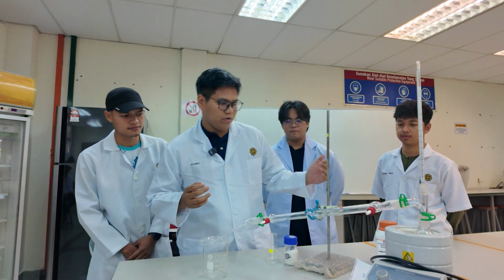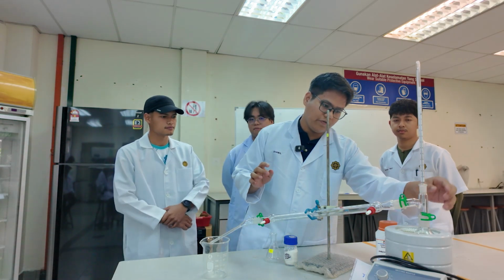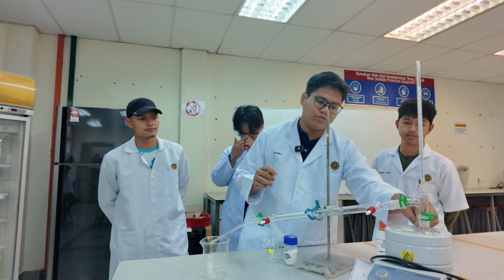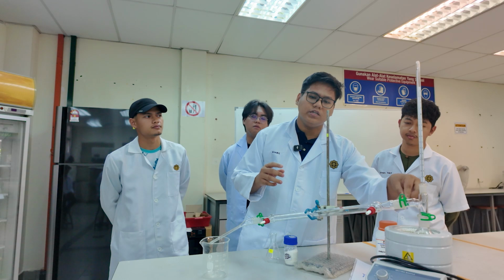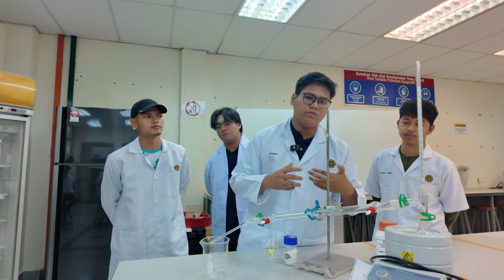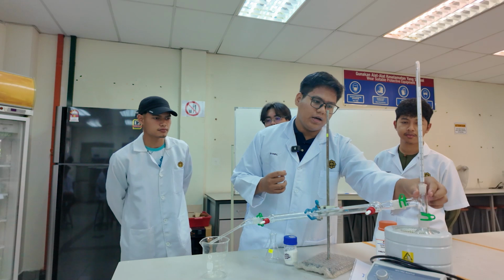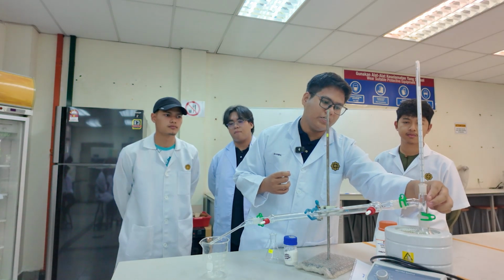So the apparatus that we see here, the first one is a round bottom flask. The round bottom flask is used to hold the impure water that we want to separate. And the next one is the distillation head.